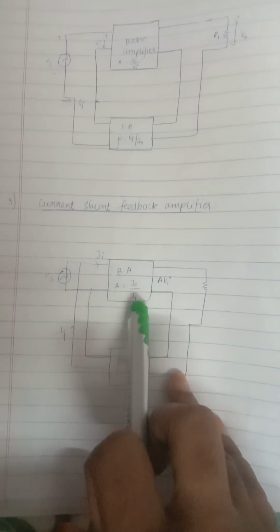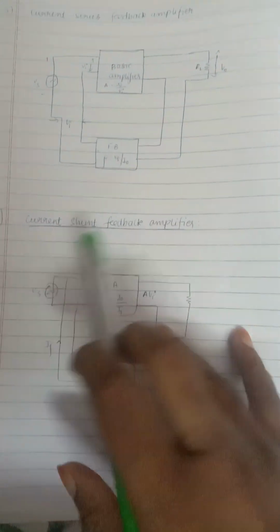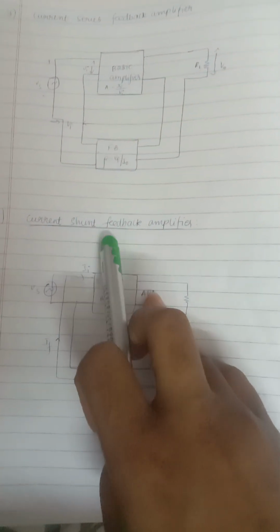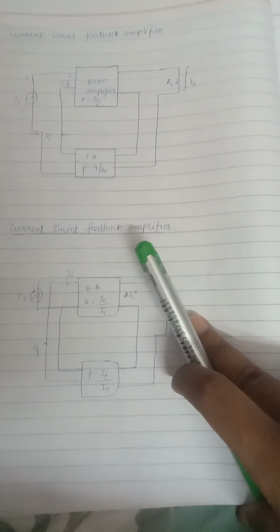A equals I naught by I1, output by input, and here beta equals input by output, If by I naught. So by the name itself we can say that the current at the output is in series connection, and shunt means parallel connection should be at the input side. So this is the current shunt feedback amplifier.